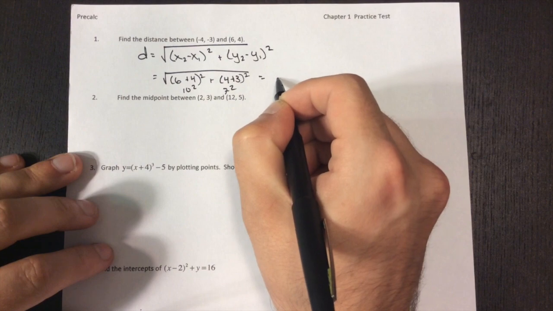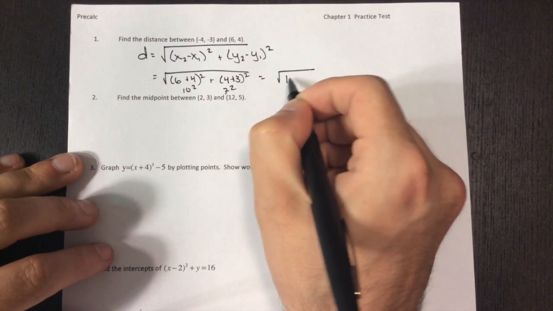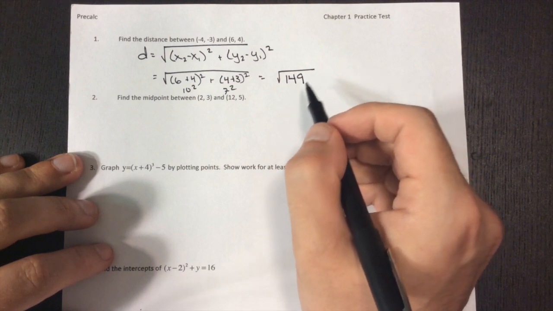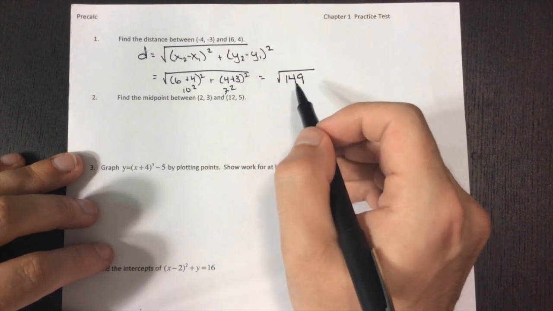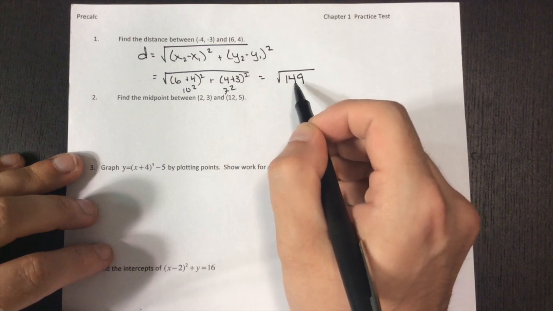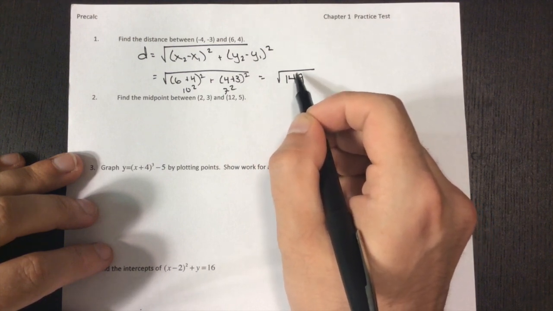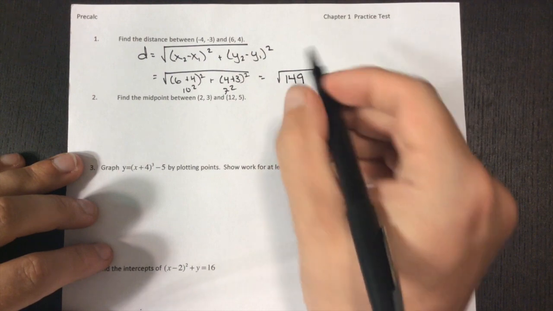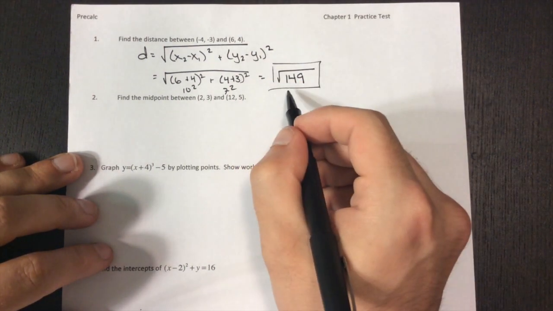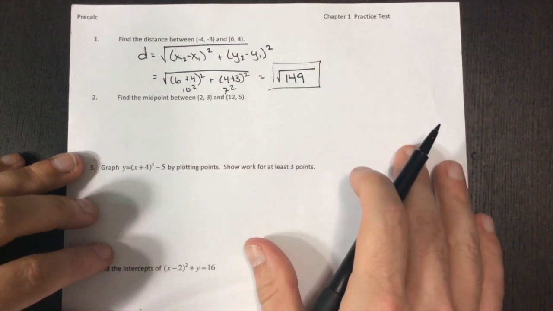So that gives us the square root of 149. Now, just as a quick check, I can see if this is a number that's divisible. Not divisible by 2. Divisible by 3? If I add these up, that would be 13, 14. No. So I'm going to leave my answer as the distance equals the square root of 149.